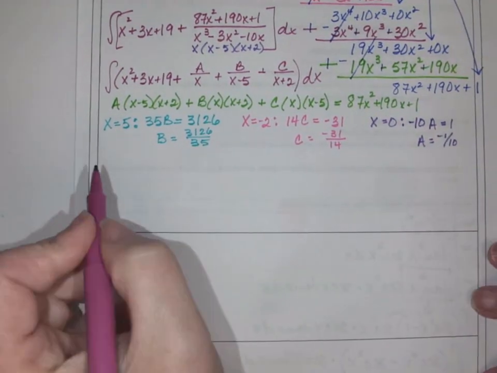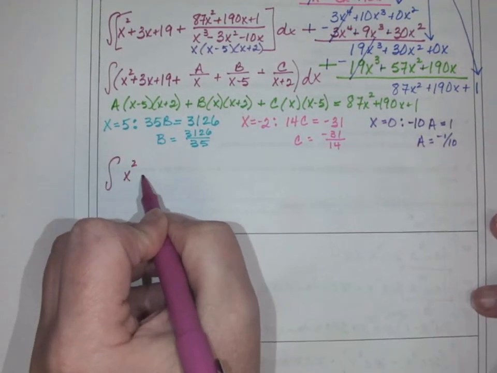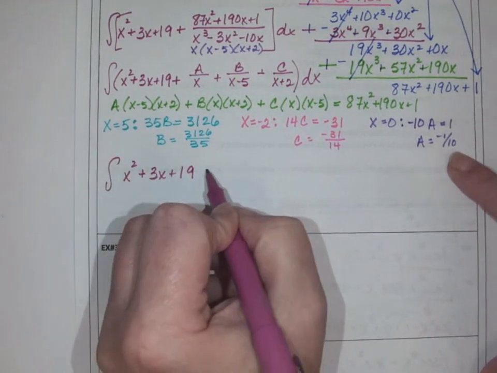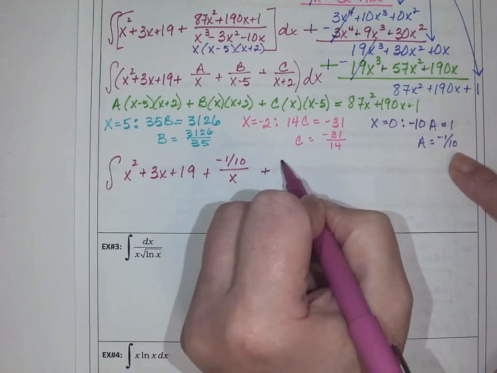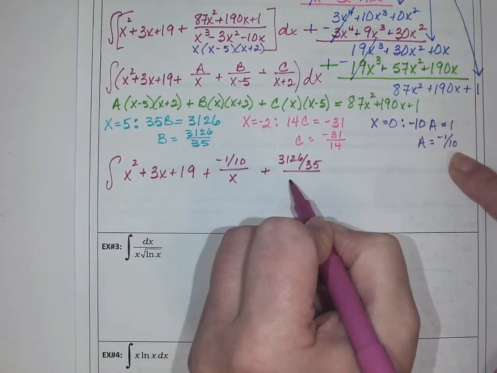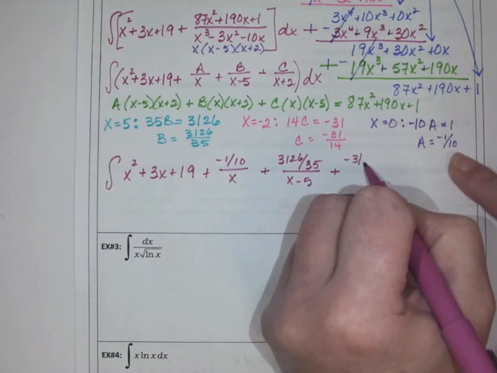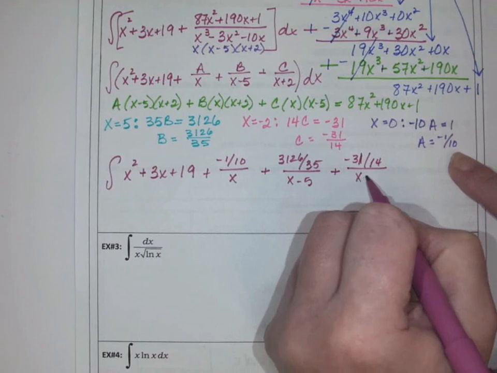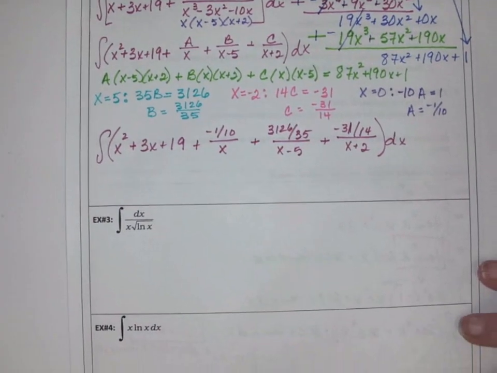Okay, so now I'm going to rewrite my integral. So I'll have x squared plus 3x plus 19. Now I have a is -1/10 over x. B is 3126 over 35, all over x minus 5. And c is -31 over 14, all over x plus 2, and then I have my dx. Okay, we've done the hard part.